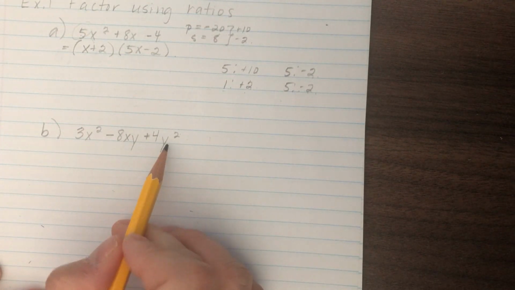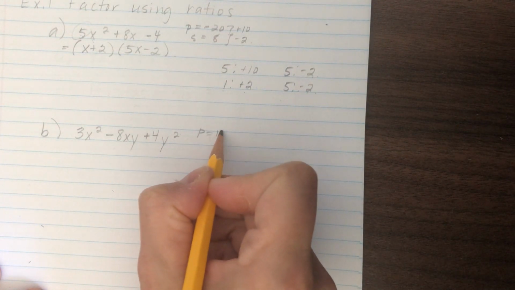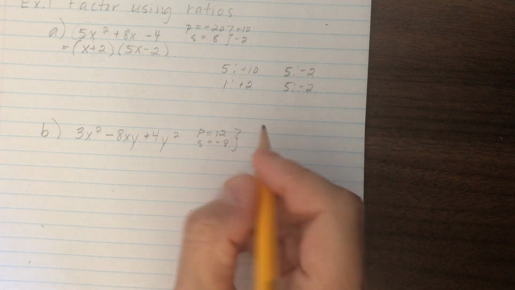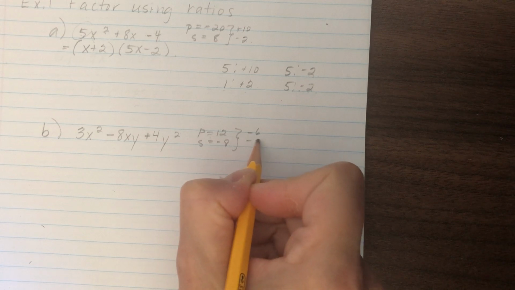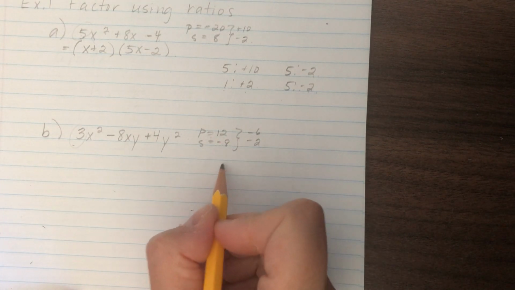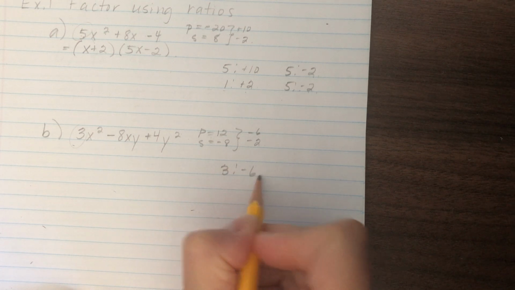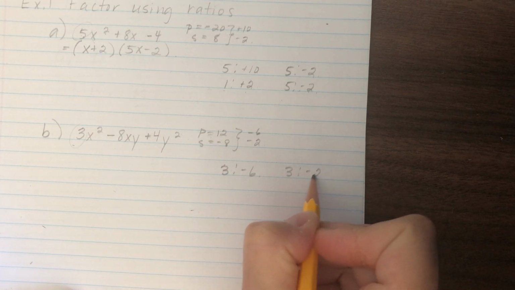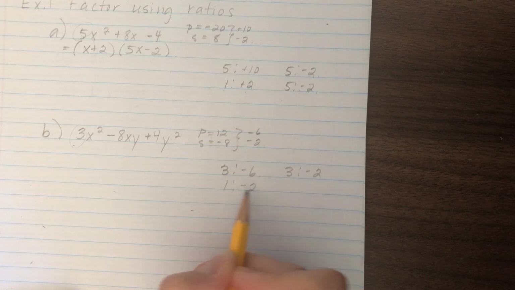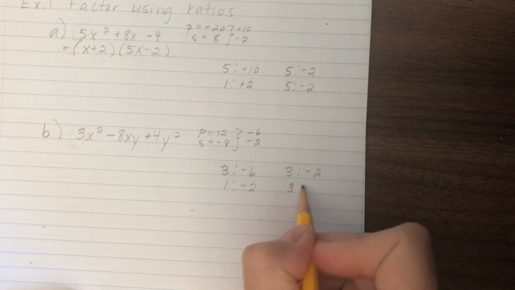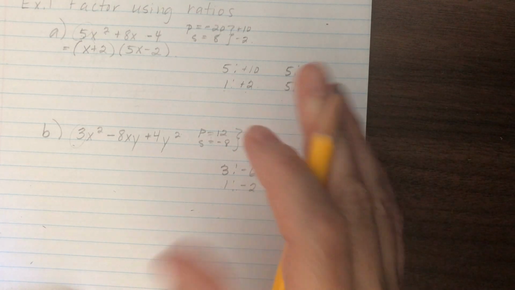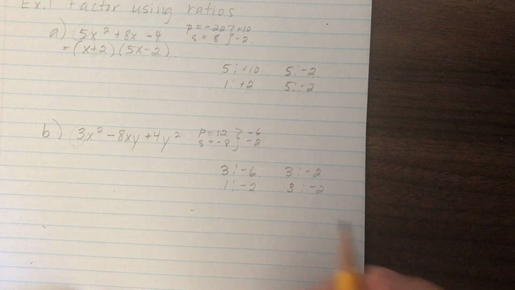Okay, let's look at this example. The product here is 12, and the sum is negative 8. The two numbers that satisfy that product and sum are negative 6 and negative 2. Writing the ratios, beginning with the leading coefficient of 3, I get 3 to negative 6, and then 3 to negative 2. Putting those ratios in lowest terms, I get 1 to negative 2, and this one happens to stay the same. It's not always that the second ratio will stay the same. Sometimes you'll have to reduce it.